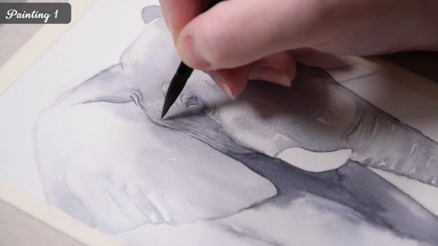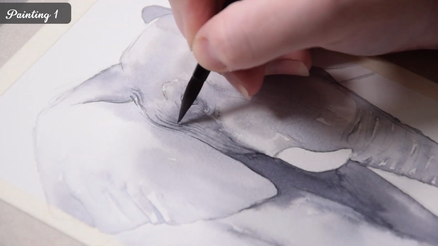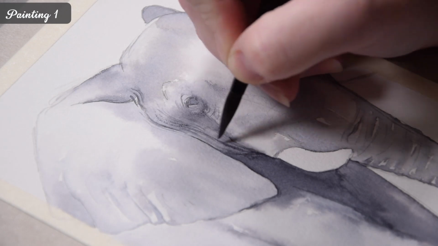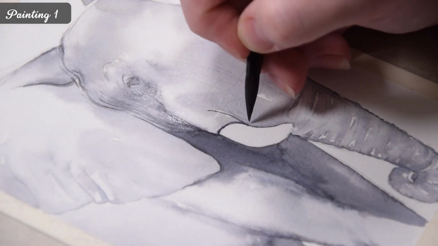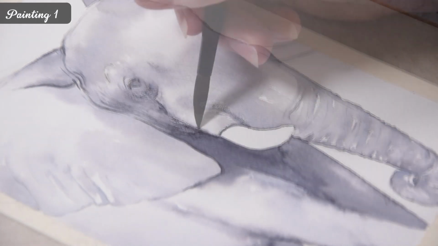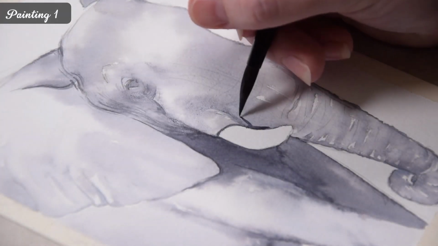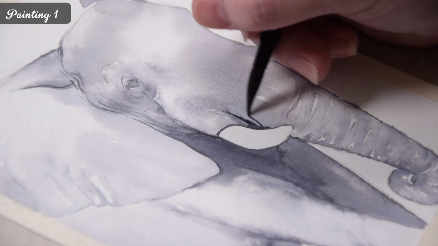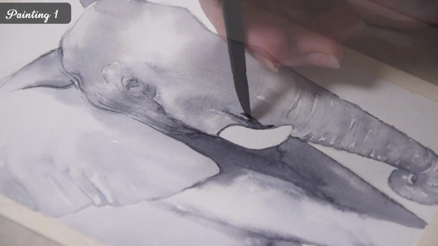Here we are back to the fine tip of the brush for the smaller wrinkles around the eye and later the trunk. You can probably already guess what I'm going to say about the technique though. Wet on dry, then soften off the edges, albeit a bit more carefully for these little tiny wrinkles.